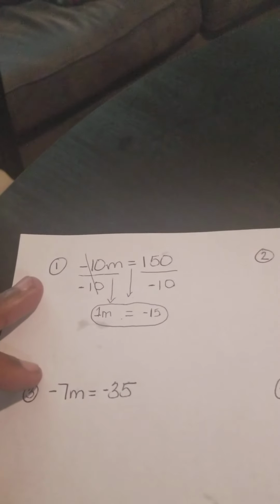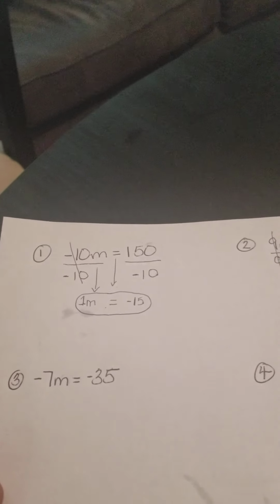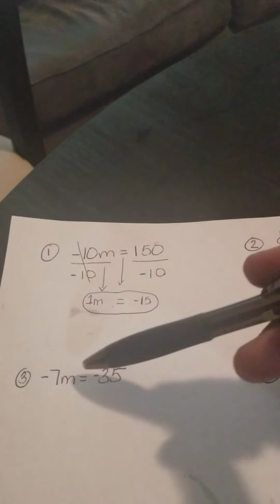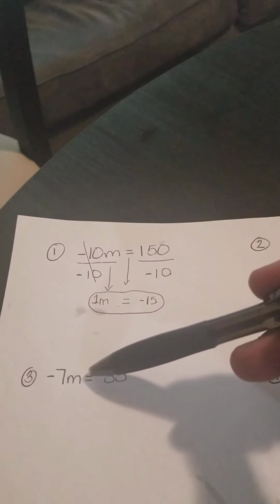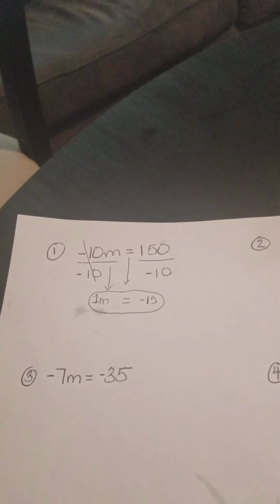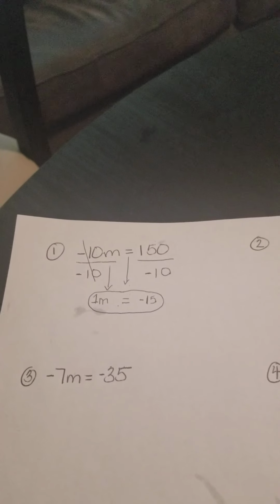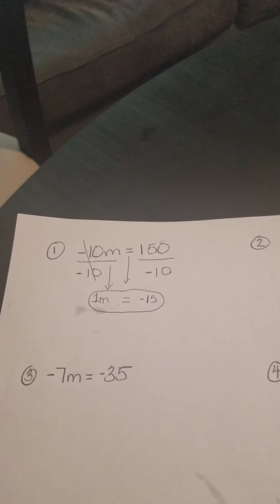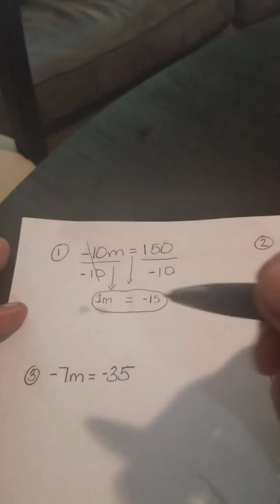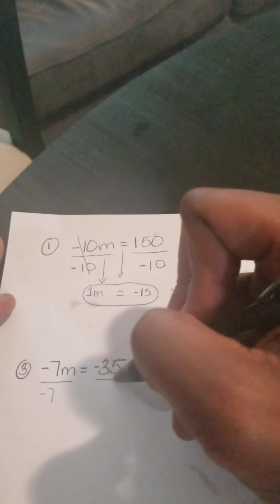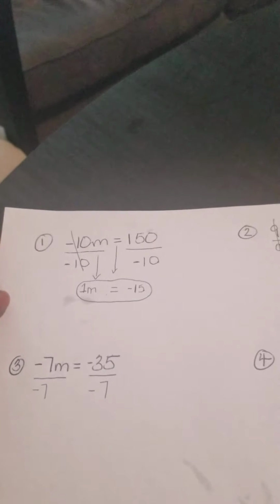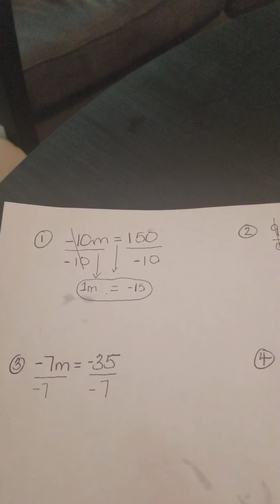And now we're going to look at one where both sides are negative. Okay, so we have -7m. So -7 times some number equals -35. So the steps are still the same. Nothing changes, except we just make sure we keep our signs where they need to be. For this one, I'm dividing both sides by -7 again.